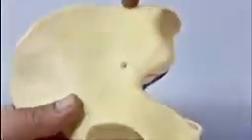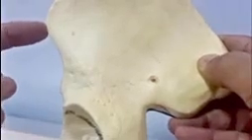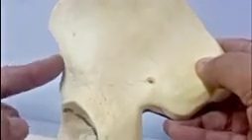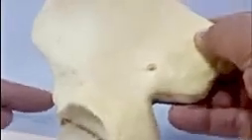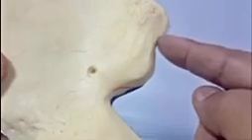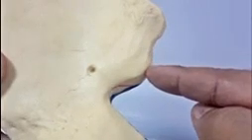The iliac bone, this is the outer surface of the iliac bone, consists of the following. This outer border we call the iliac crest. This crest will end here at the anterior superior iliac spine. When you move your finger downward, there is another elevation, we call it the anterior inferior iliac spine. Posteriorly, along the iliac crest, there is another elevation here, we call it the posterior superior iliac spine, and another one here is the posterior inferior iliac spine.